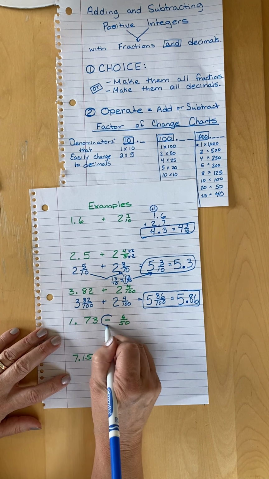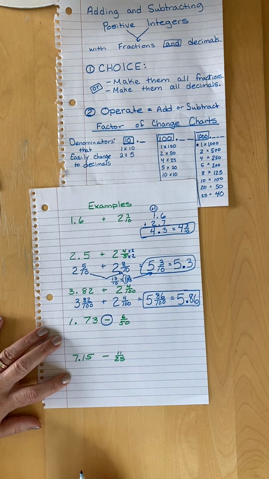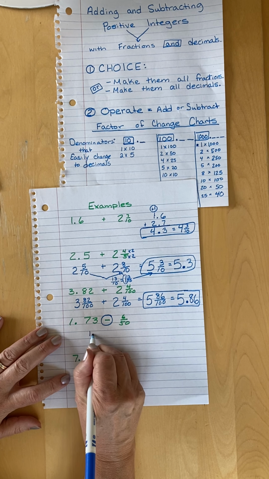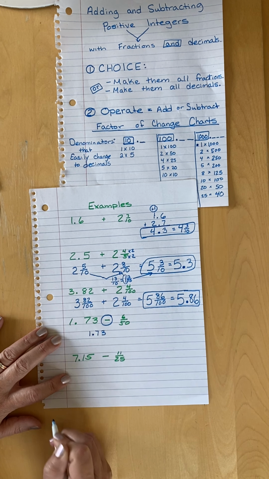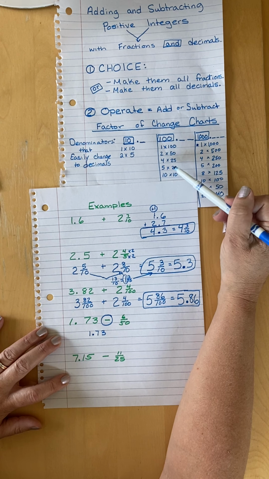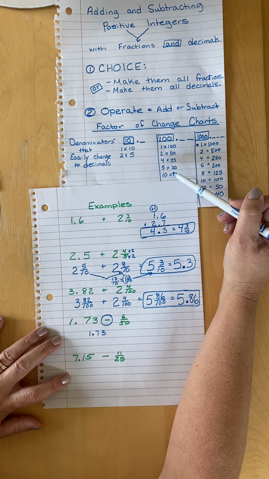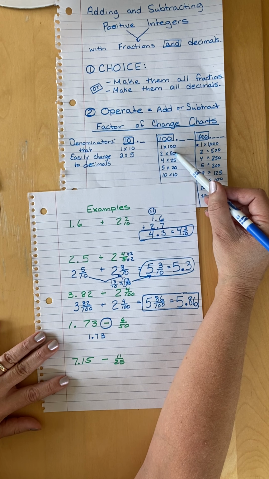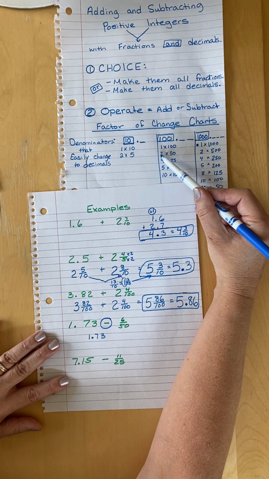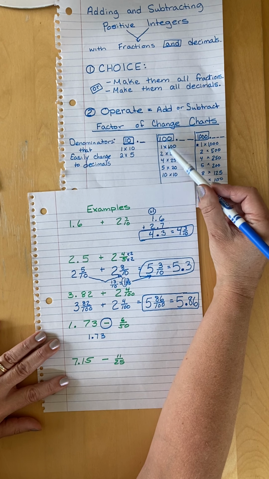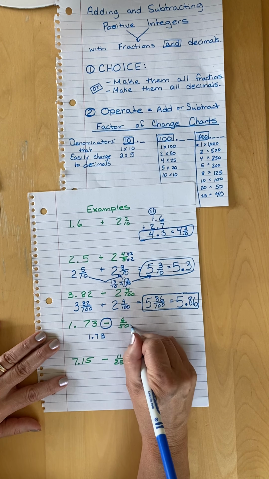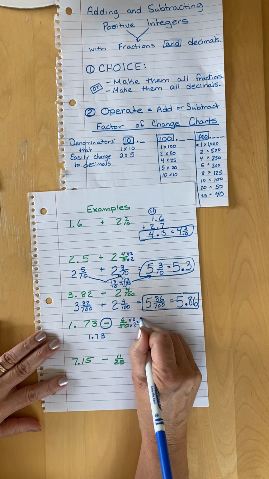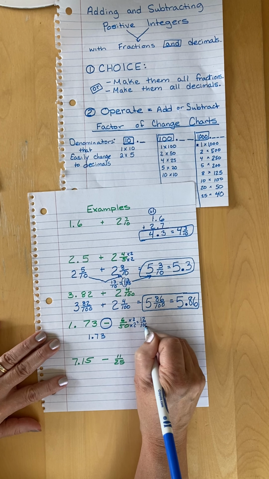Now we're switching to subtraction. I prefer to subtract as decimals. So I have 1 and 73 hundredths. I look at my factor chart in my notes, and I can see if I have 50, I can make it into hundredths by using the factor of change of times 2 to get to my hundredths. So I multiply my numerator and my denominator times 2 for 12 hundredths.